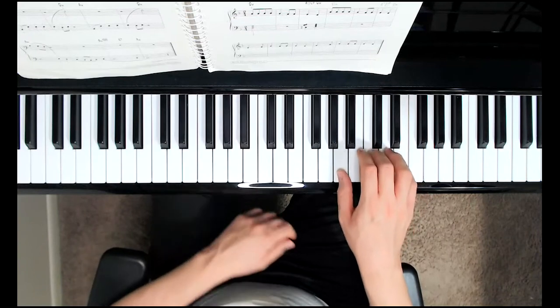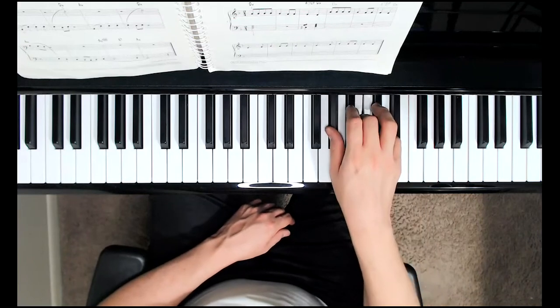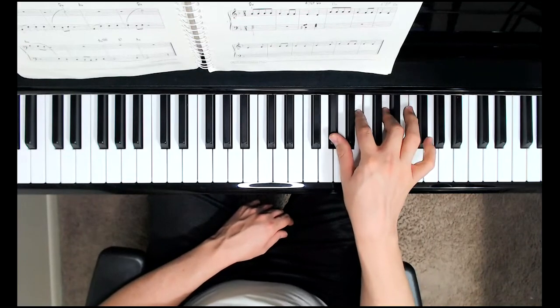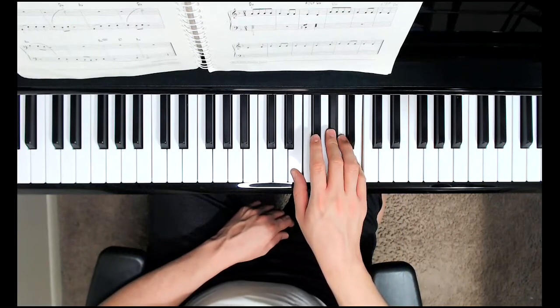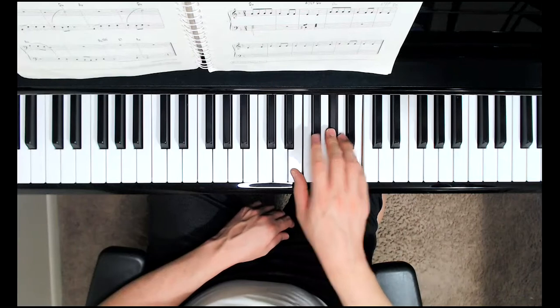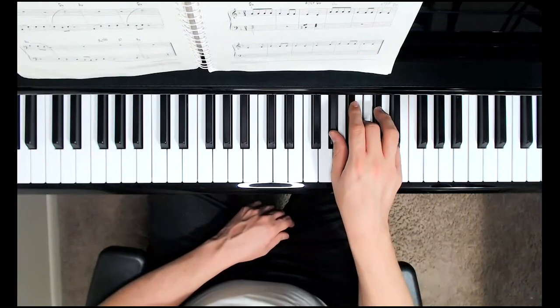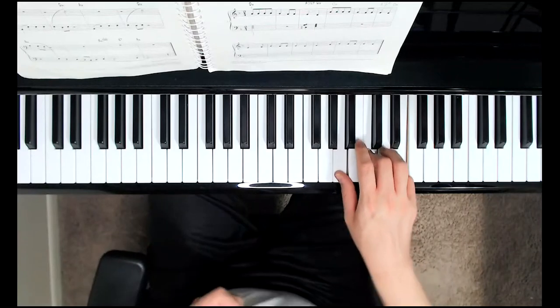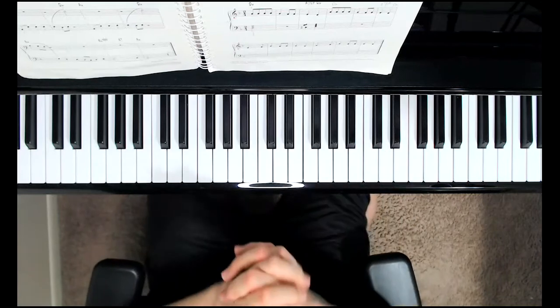In this case, it would be A minor, G sharp diminished, which is the 7th scale degree, and then of course E major, which is the dominant. Any note that falls within that triad will probably be suggesting or implying that chord as a bass line.